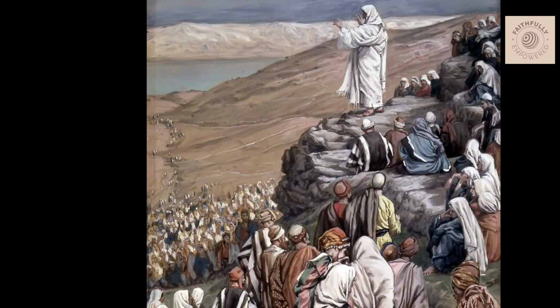Part 6, Conclusion. The Sermon on the Mount is a powerful and transformative teaching that offers guidance and direction for living a life that is pleasing to God. Its teachings on humility, compassion, forgiveness, and righteousness have inspired generations of believers to live lives of faith and service.